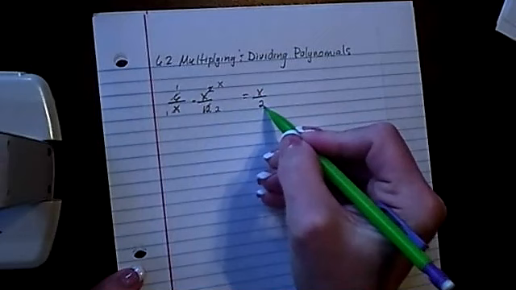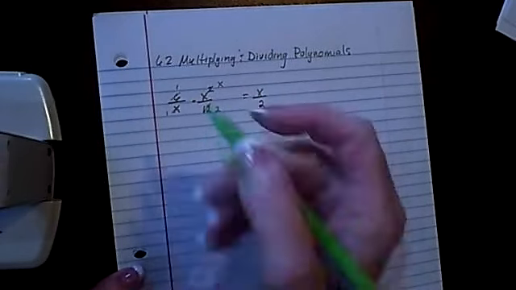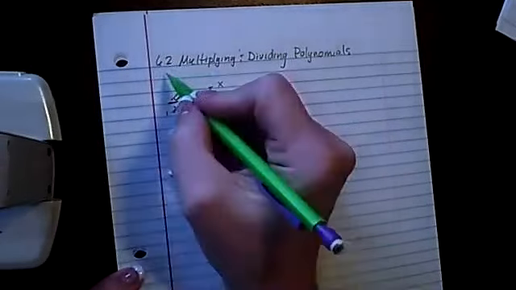6 goes into 6 one time, and 6 goes into 12 two times, so I can cancel those out. I have 1x here, so if I divide an x out here, I have a 1, and I can divide an x out of here, and I have an x left. Then I multiply straight across. So 1 times x is x. I don't have to show the 1. And on the bottom, 1 times 2 is 2, and that's simplified. This is just the multiplying, not the dividing.